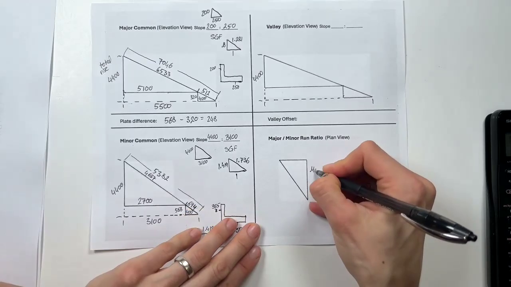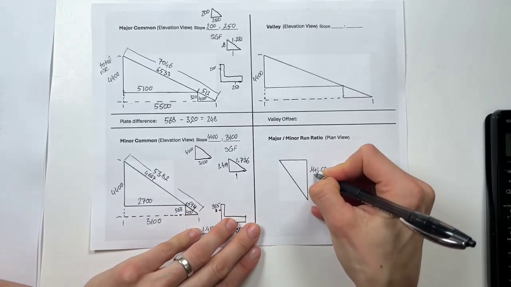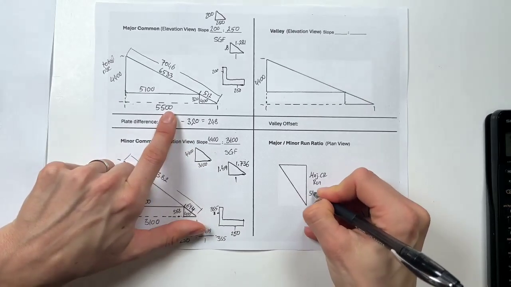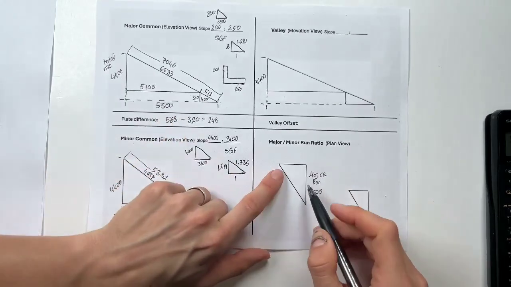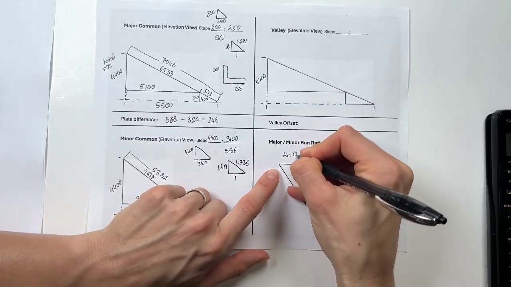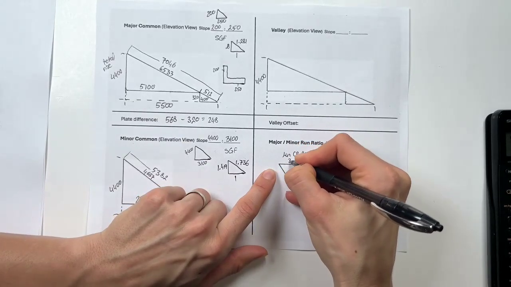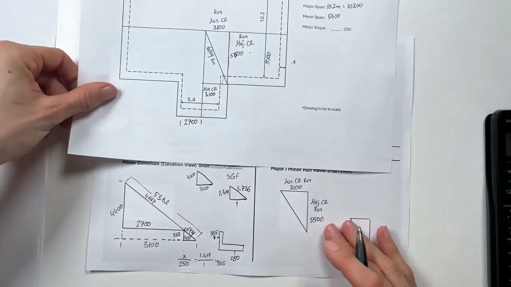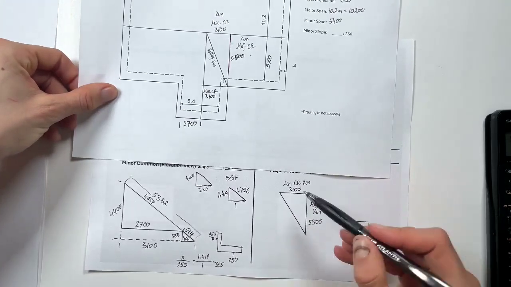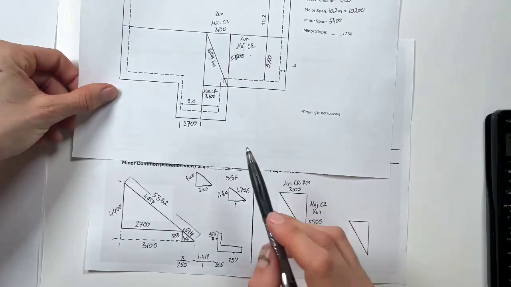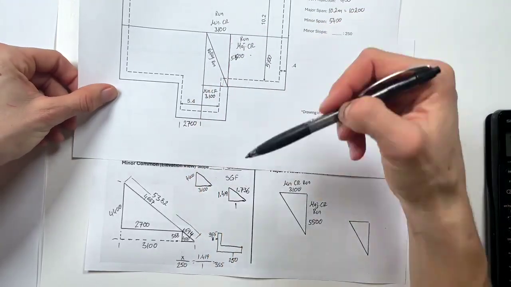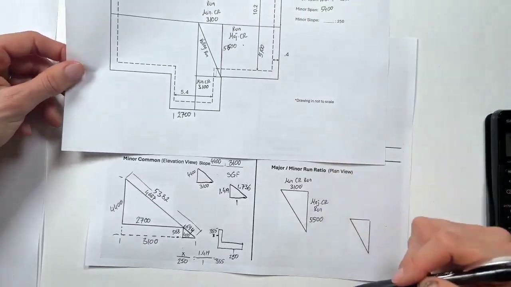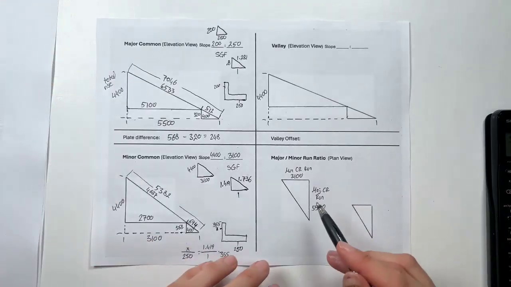We have our major common rafter run, which is 5,500. We have our minor common rafter run, which is 3,100. And you can see the major runs north to south, sort of, and the minor east to west. Same as on here. That way everything is easier to keep track. And our valley is the hypotenuse of that triangle. So, okay, can we figure this out?